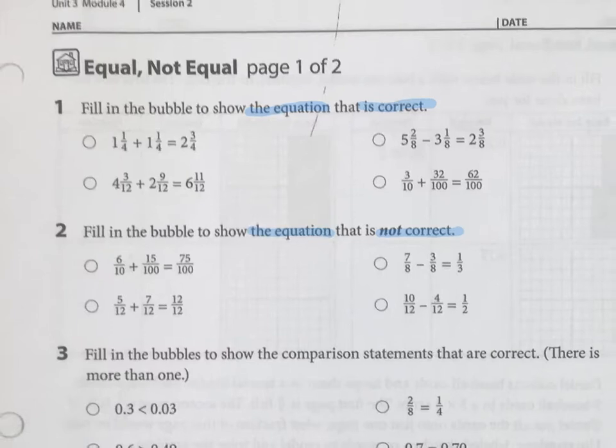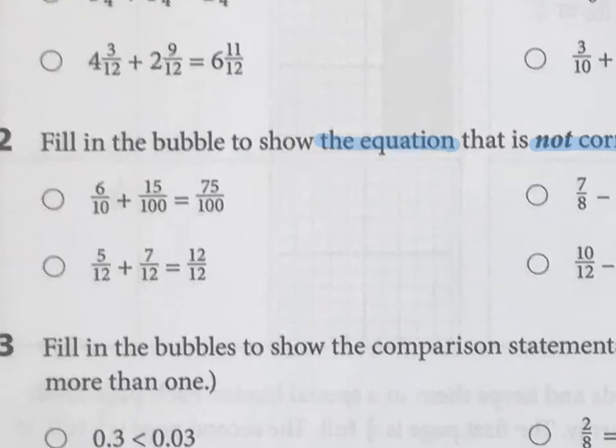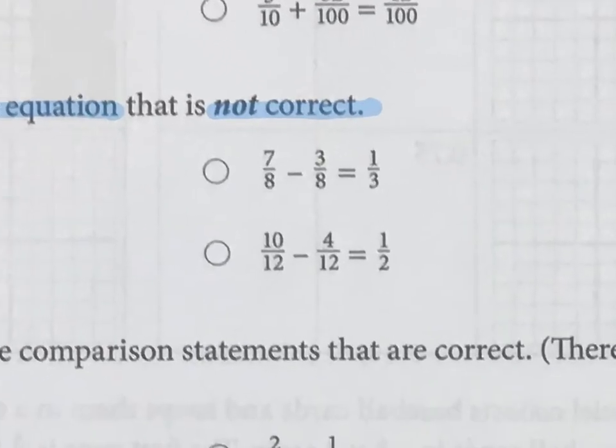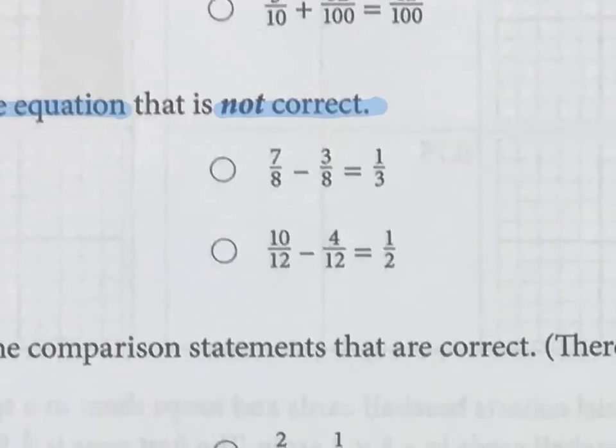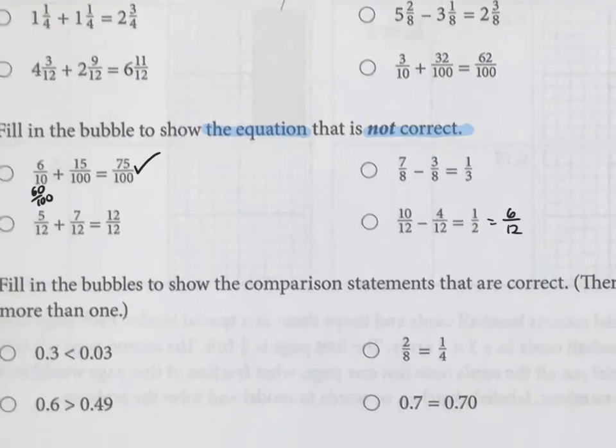Yeah, I mean, just be careful about a couple of things we've already learned. So 6/10, just remember that's also going to be 60 hundredths. So if you do that, you're going to know, okay, that one is okay. You may be curious about this one here because you have a half in the denominator of the answer in 12ths. But think about it. If you do 10 12ths minus 4 12ths, that's going to give you 6 12ths, which is also equal to 1/2. So that one's actually okay too. So you're going to need to look at the other two and figure out which one doesn't work.